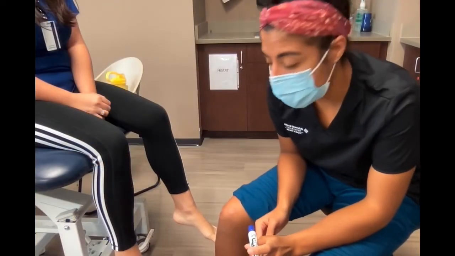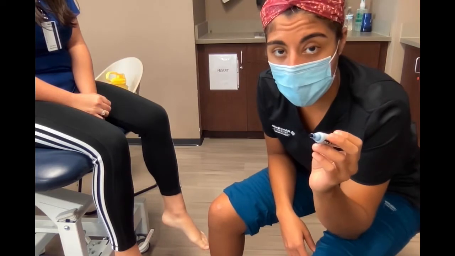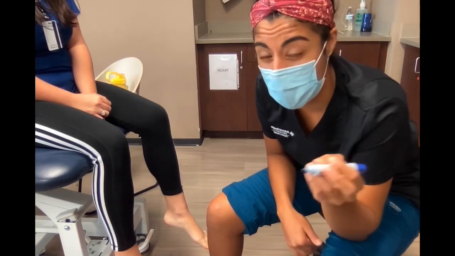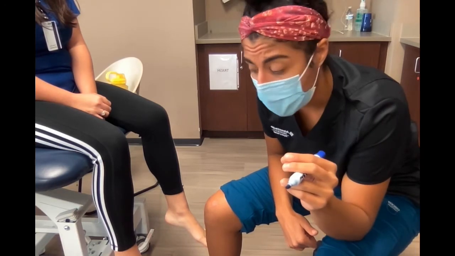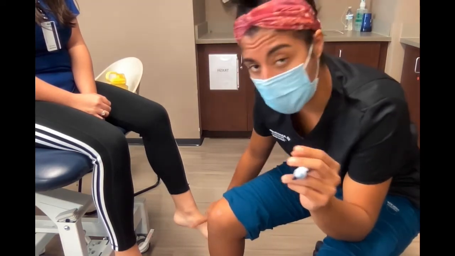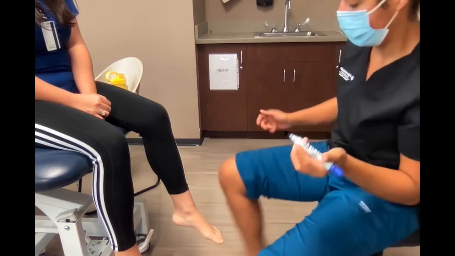Okay, so this is the Feiss line test. I'm going to go ahead and make my markings where I need to have them. So I'm going to have it on the inferior medial malleolus. And then I'm going to go ahead and find the navicular and the first MTP as well.